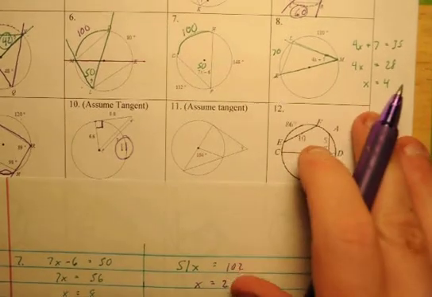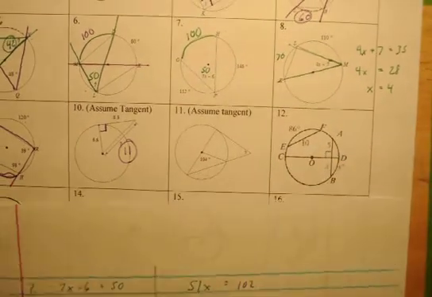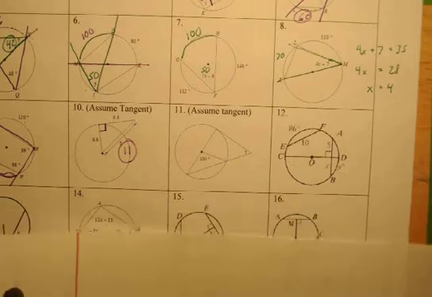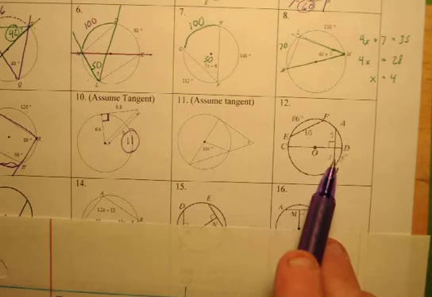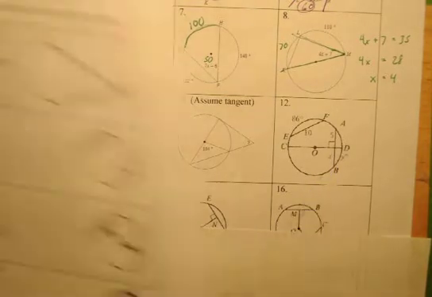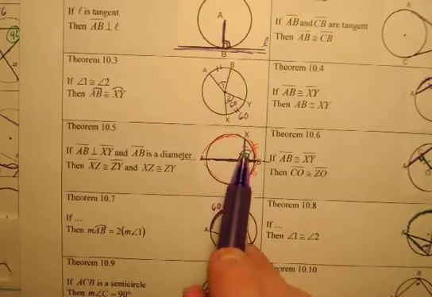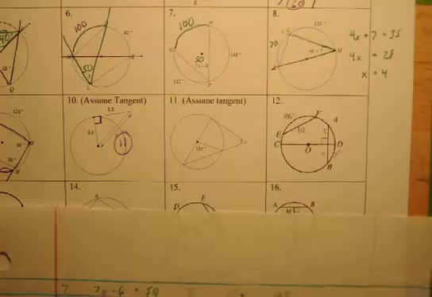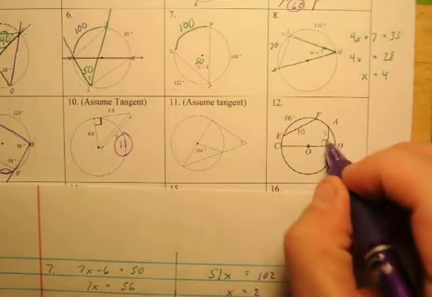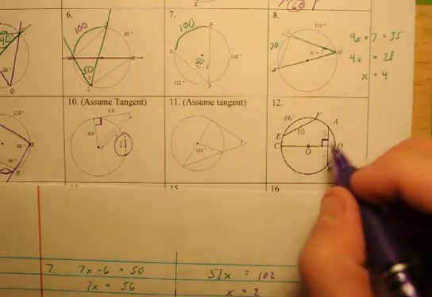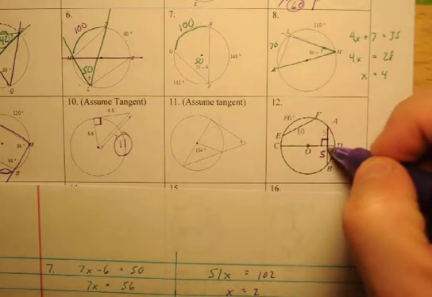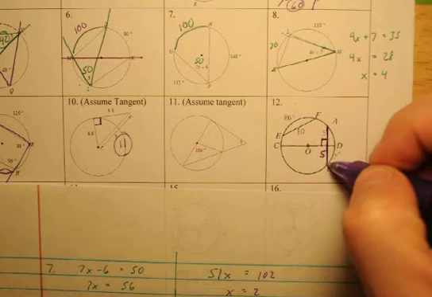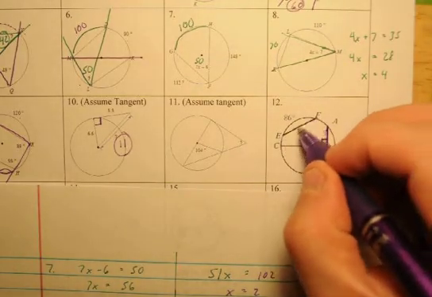Skip 11. Number 12. Lots going on here, and we're going to start with Theorem 10.5, which we have a nice right angle with some stuff here. So based on Theorem 10.5, because of this right angle, x has to be 5, which makes this chord 10, and this chord is 10.